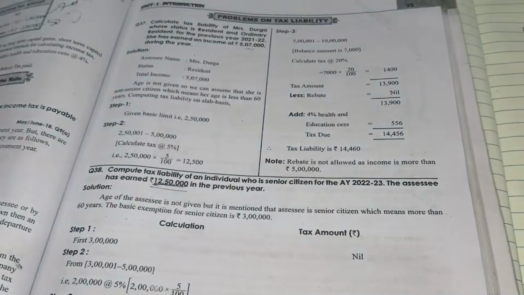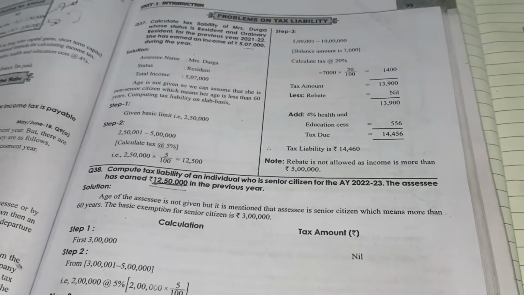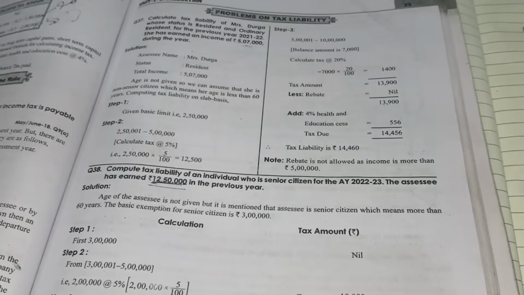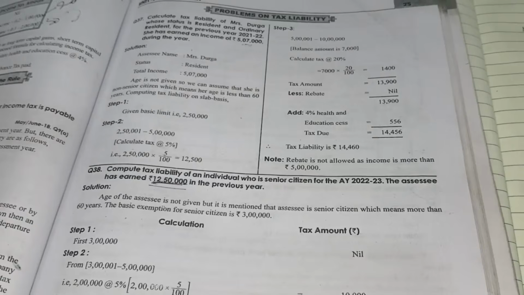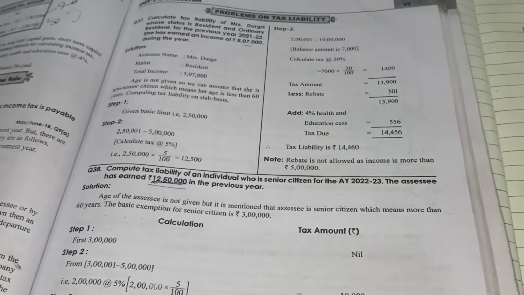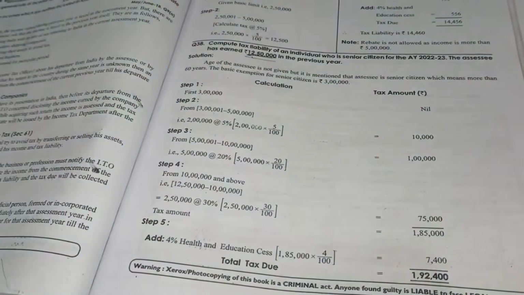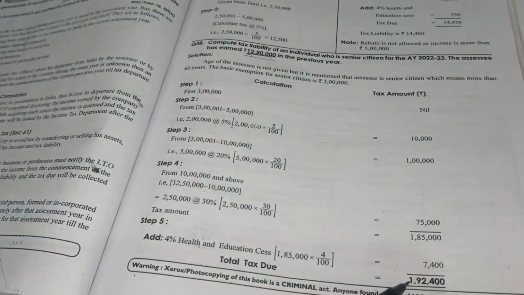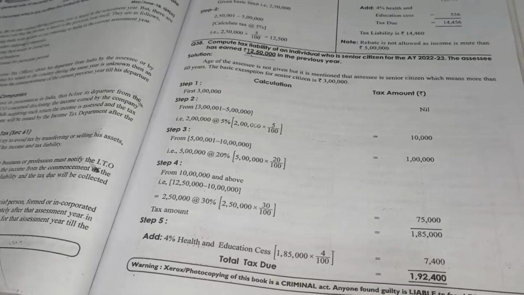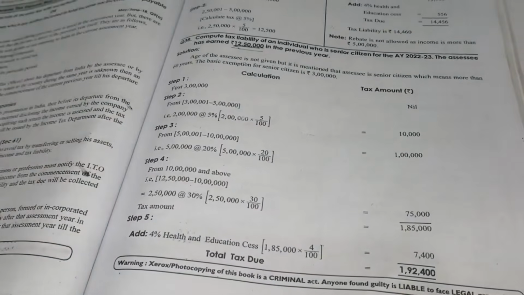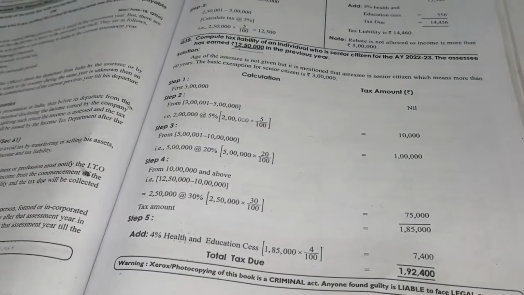12,50,000 only. The rebate will not be there because he is not earning below 5 lakhs. Surcharge also will not be there, because he is not earning above 50 lakhs; he is earning 12,50,000 only. So according to this, as for a non-senior citizen, you need to calculate the tax liability. So this is your homework. The final answer you should get is 1,92,400. Just do the question and tell me the answer in the comment box.